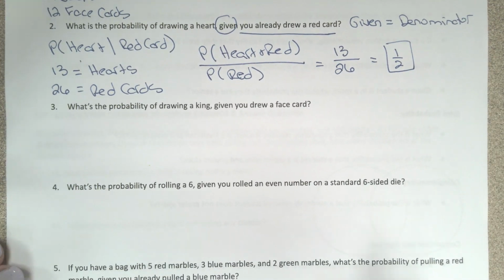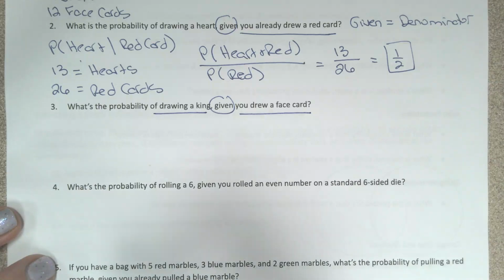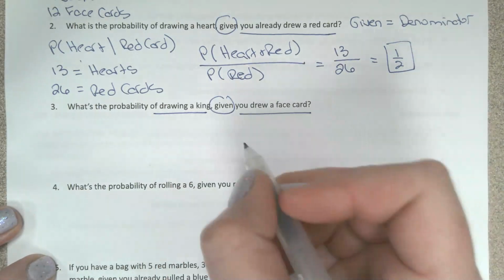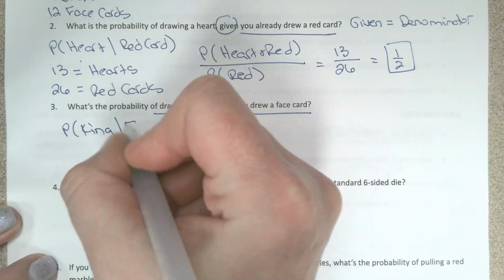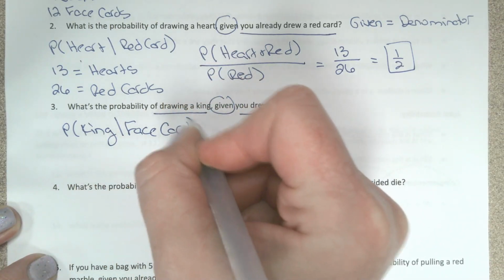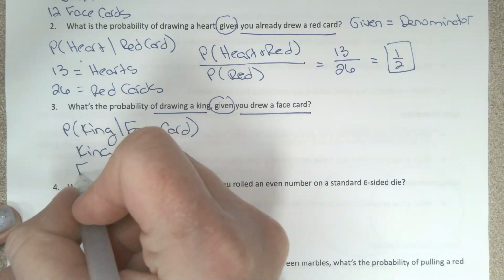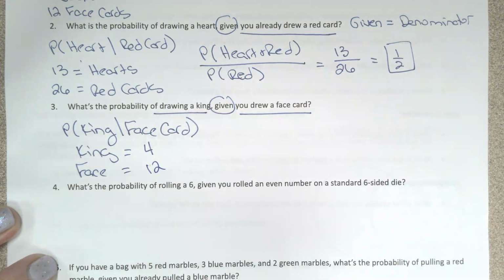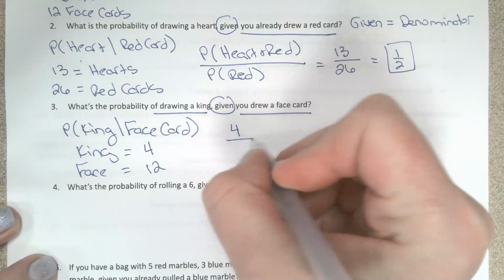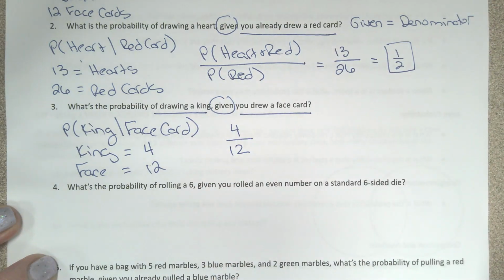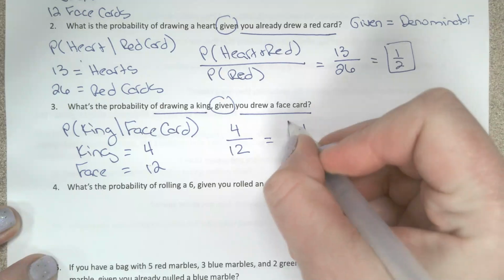Number 3, what's the probability of drawing a king given I've already drawn a face card? So this is just like number 1, except now we're talking about kings. So I want the probability that I draw a king given I've drawn a face card. The kings, there are 4 of them, and the face cards, there are 12 of them. So there is a 4 in 12 chance that I'm going to get a king if I've already drawn a face card, and that reduces down to 1/3.